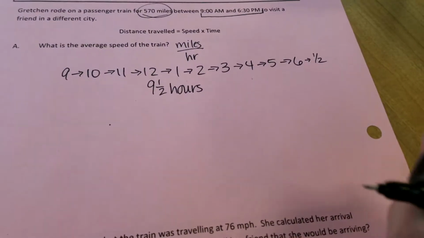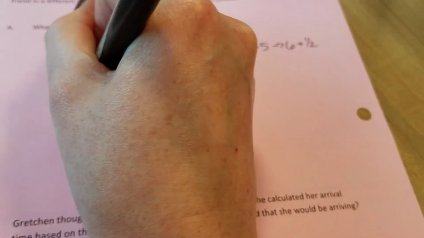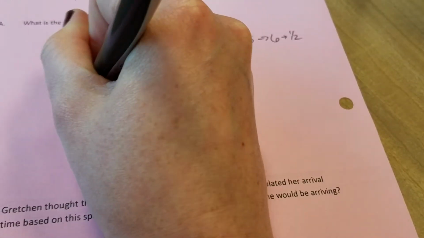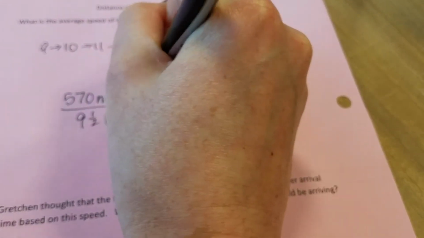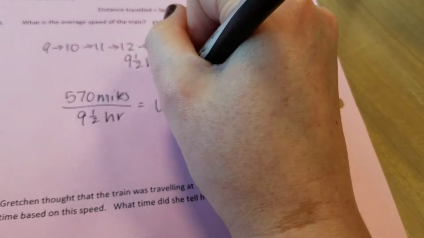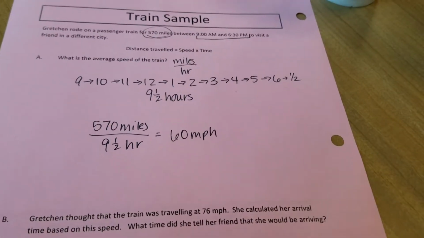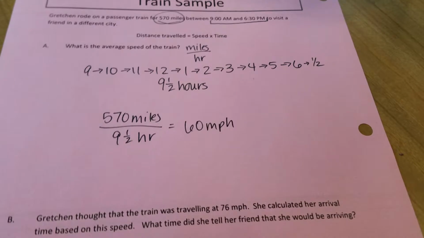So to get her average speed, you're going to take the miles that she's traveled, which is 570 miles, and divide by 9.5 hours. That gives you 60 miles per hour. So her average speed was 60 miles per hour.